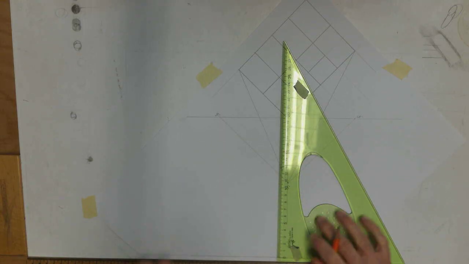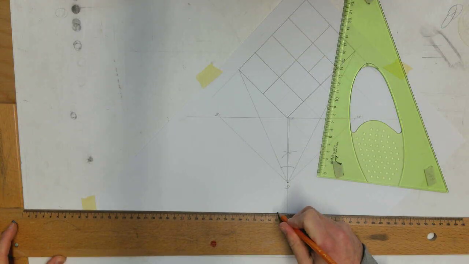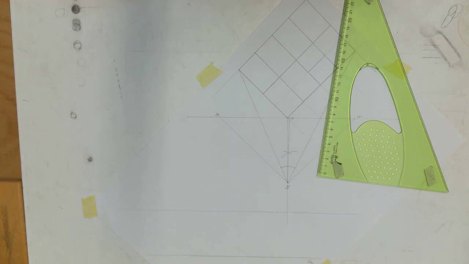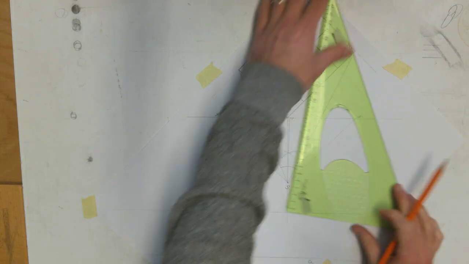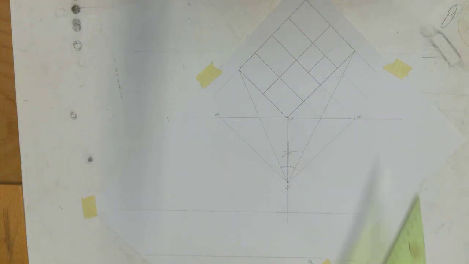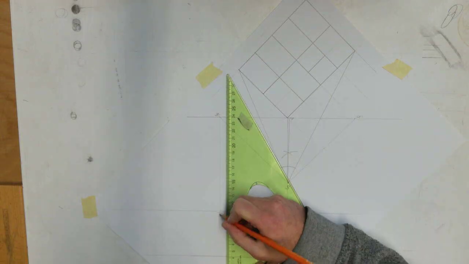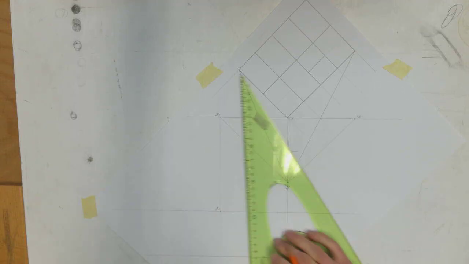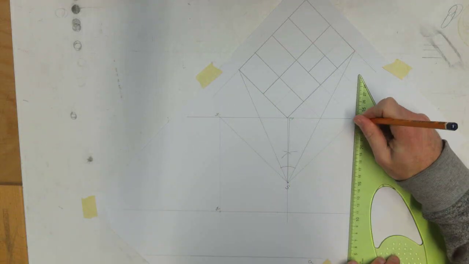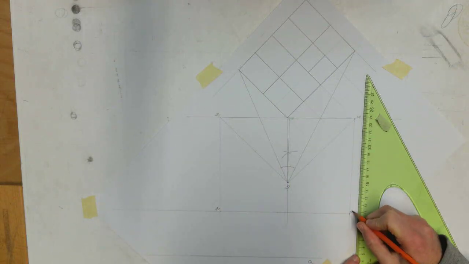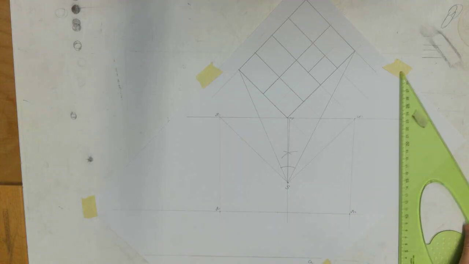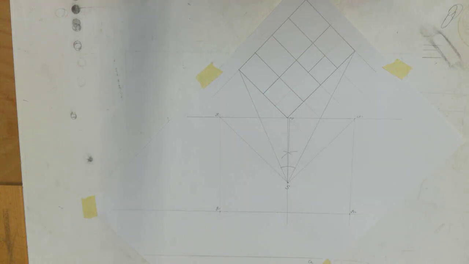So 65 mil up there, and there's my horizon line. My vanishing points then, I want to take them down, and there's my actual vanishing point 1 and vanishing point 2 then on the horizon line. They're the points I'm going to be joining back then to when I'm drawing the perspective. So now we're ready to actually start doing it.